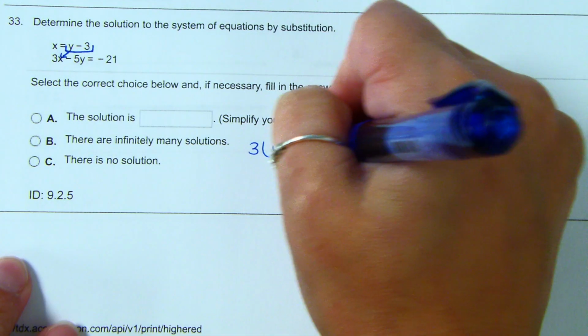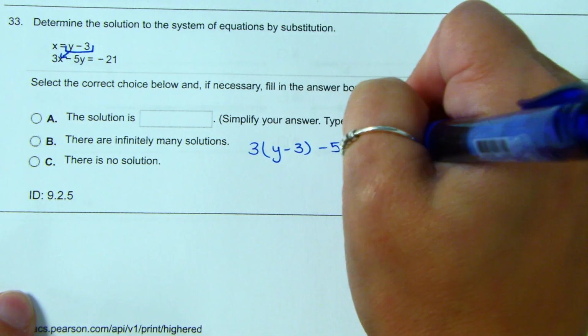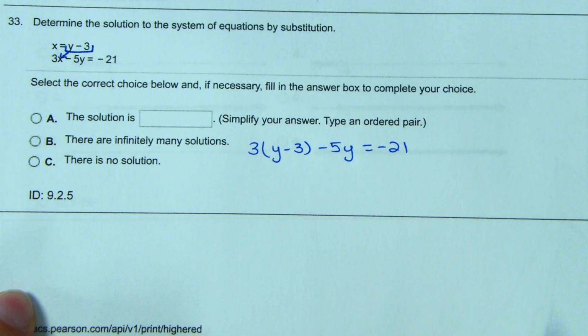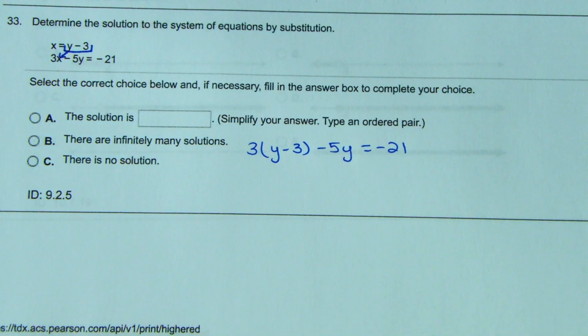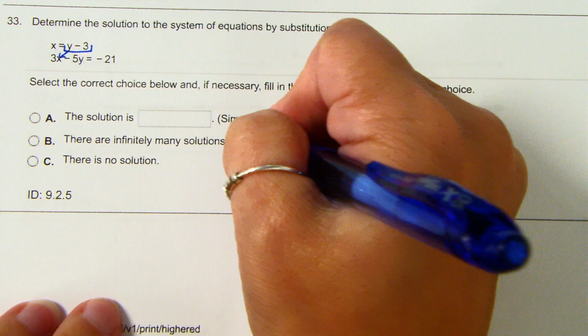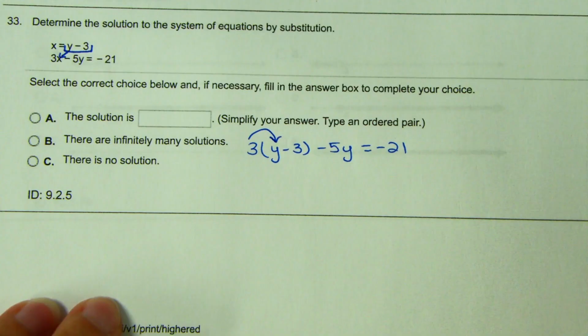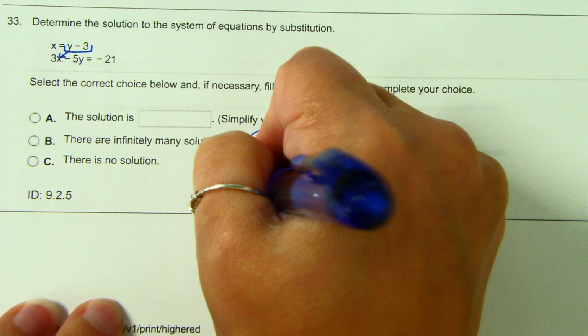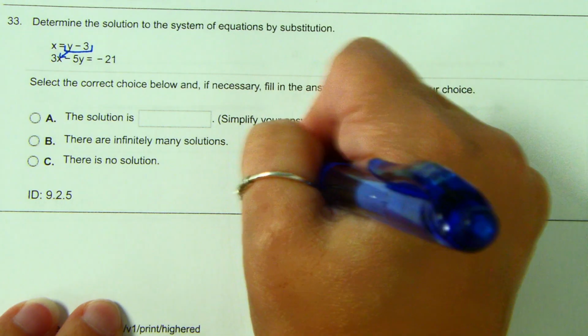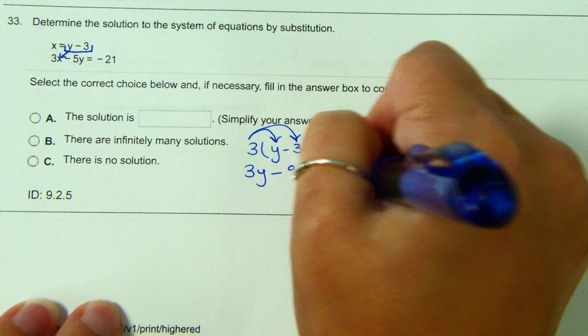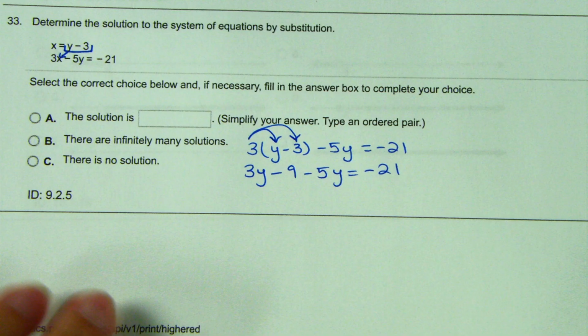So 3 times y is 3y. 3 times a negative 3 is a negative 9, and then I write the rest of the equation as it is. And then I look at it and I say, okay, well, I have 3y minus 5y. Those are like terms, so I can combine those. 3y minus 5y would give me a negative 2y minus 9 equals a negative 21.